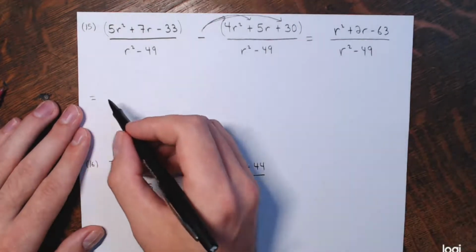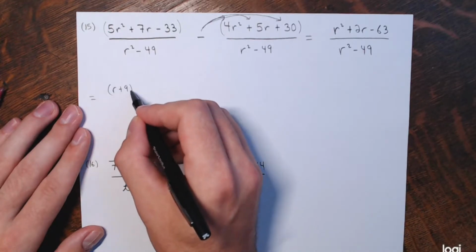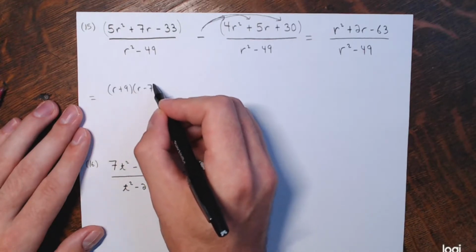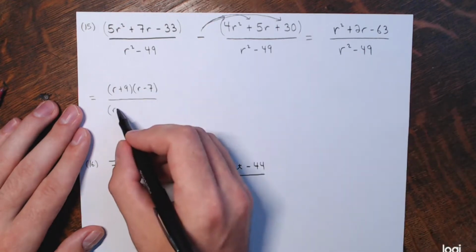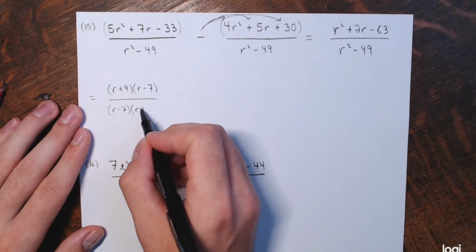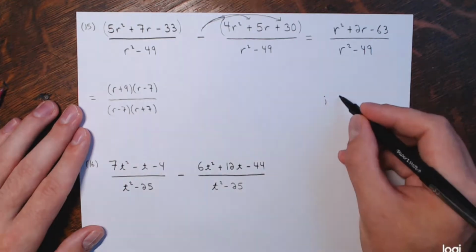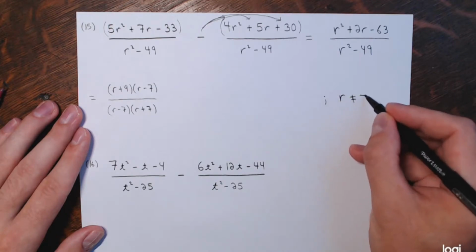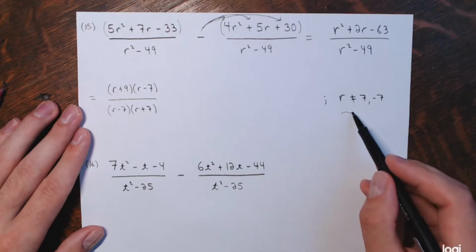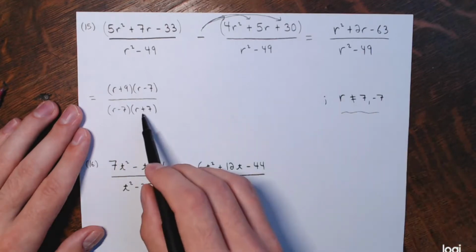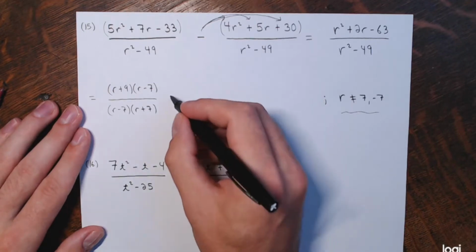Right? So the numerator would factor to r plus 9 times r minus 7, and the denominator, a difference of squares, would factor to r minus 7 times r plus 7. And even before I simplify, I'll point out that r can't be 7 or negative 7. Right? Because if r is either 7 or negative 7, you'll have a 0 denominator, and that's not good. That's undefined. Can't divide by 0.